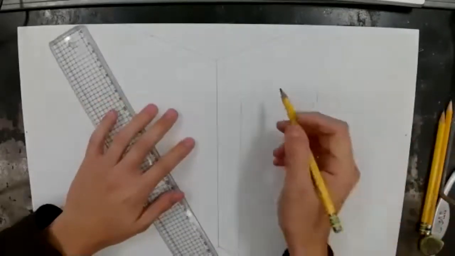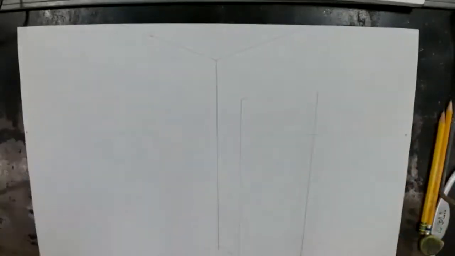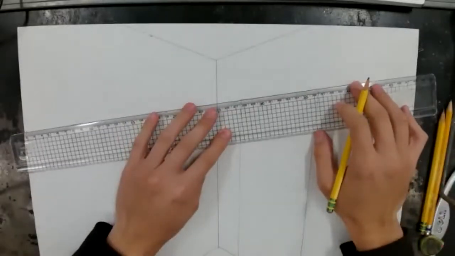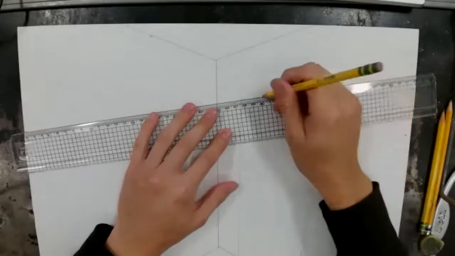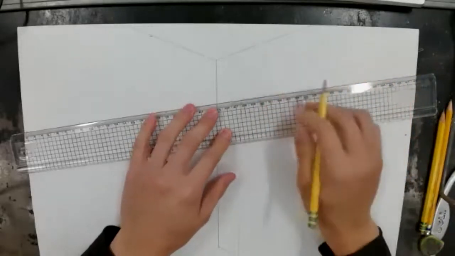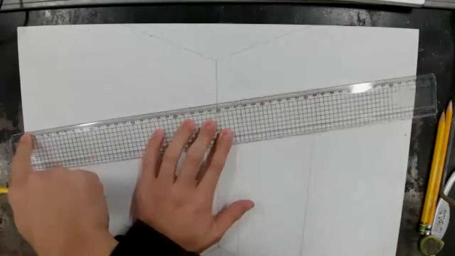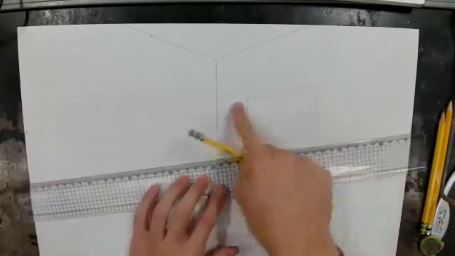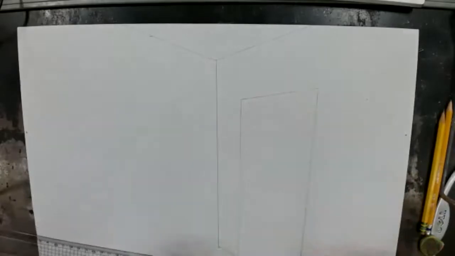Okay. So that's my door using vertical lines. That's touching the vanishing point. Okay, vanishing point to the door. So that's my door. There's enough space for a window here.